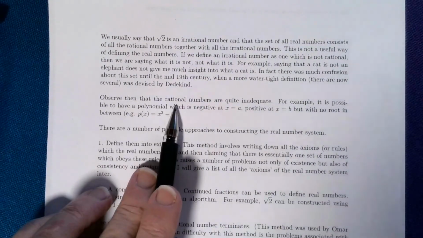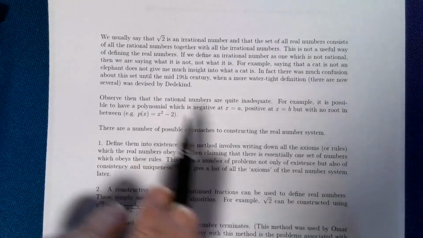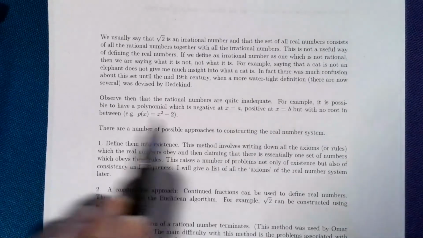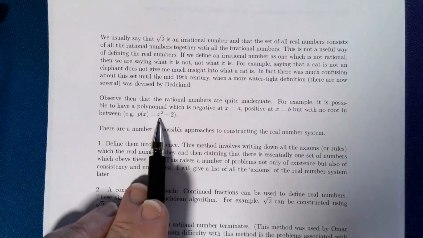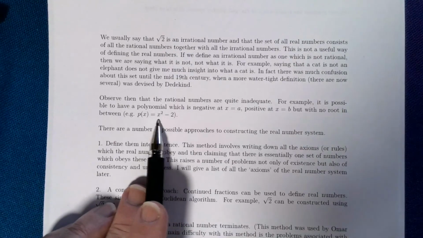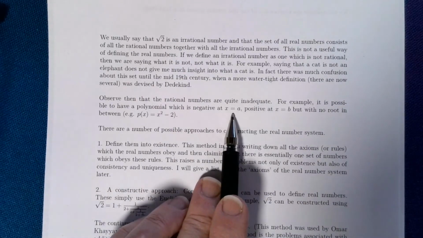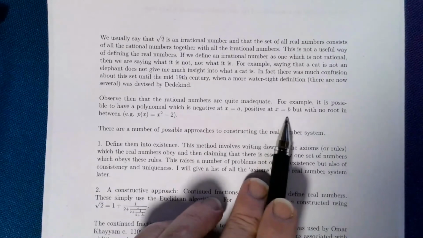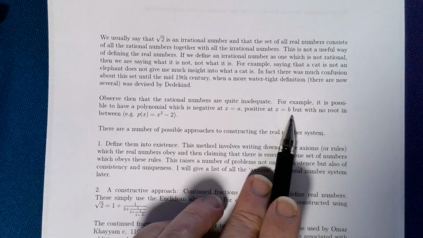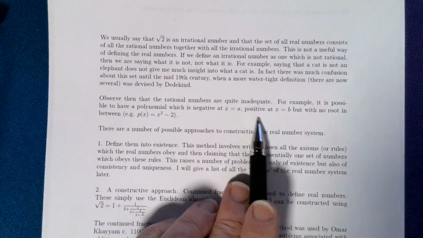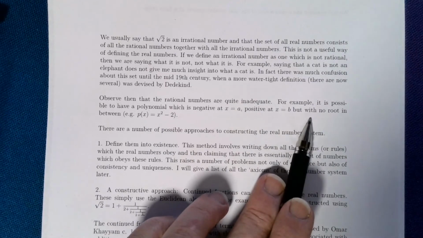Now, also I want to observe that rational numbers are really quite inadequate. So, for example, we can have a polynomial, here's one here, x squared minus 2, which I've mentioned before, which is negative at one point, and then positive at another point, but there's no root in between. In other words, it doesn't cut the axis in between, even though it starts out negative at one point and positive at the next.